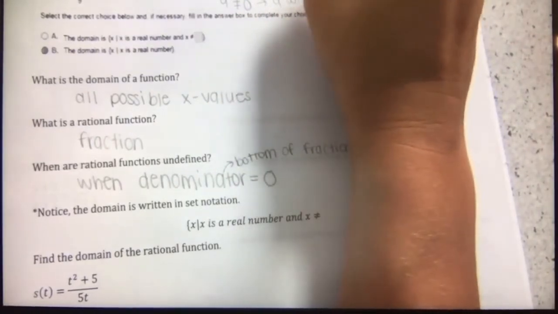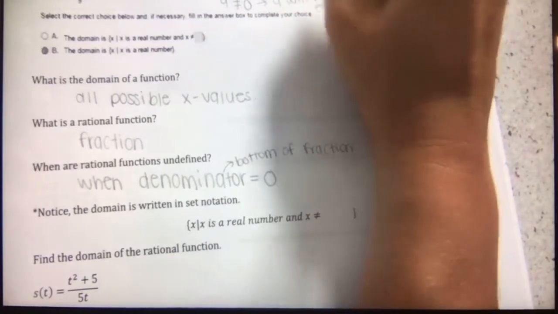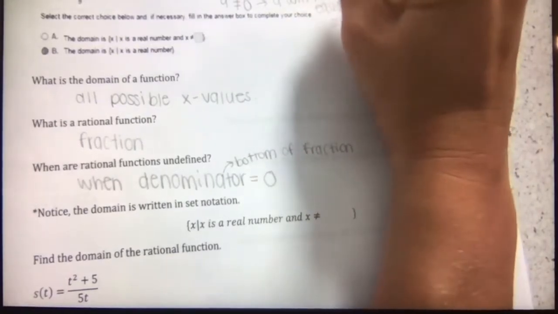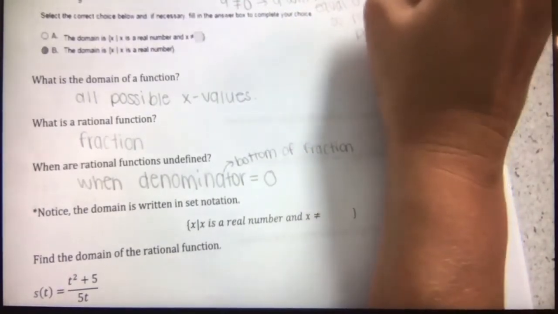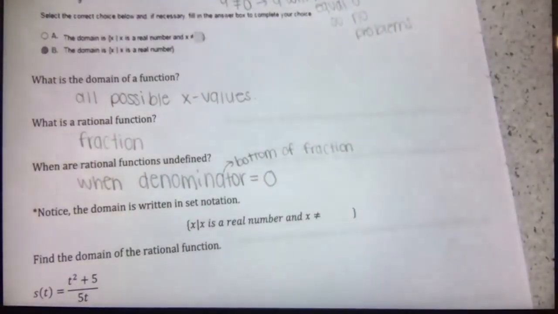9 will never equal 0, so no problems. We can plug in whatever we want for x, any real number. So if there's no x in the denominator, then it's always going to be B. Yeah. Okay. That's what you meant, yeah.